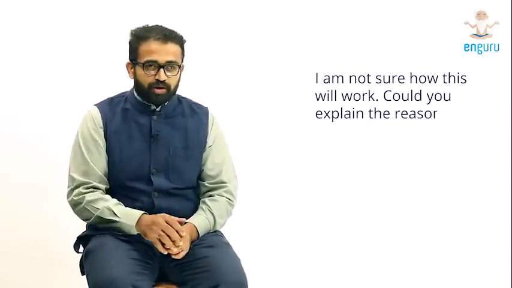If a person has made a suggestion that you think is not workable, do not directly tell the person that it would not work. Instead, frame a question to try and understand the reasoning behind the suggestion. You could say, for example, "I'm not sure how this will work. Could you explain the reasoning behind the suggestion?"